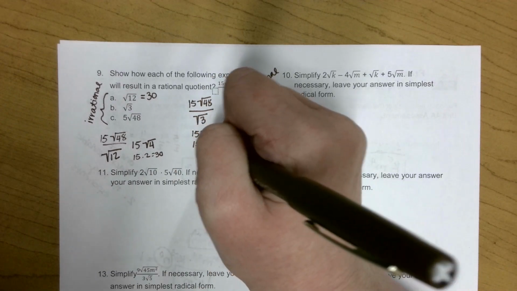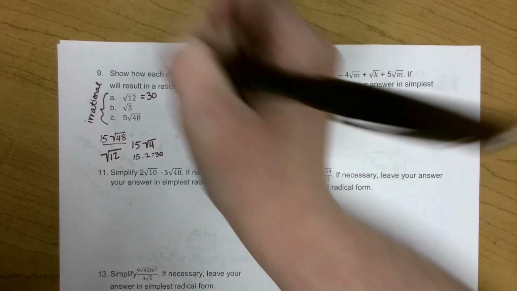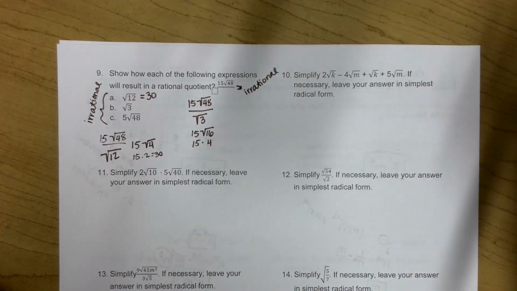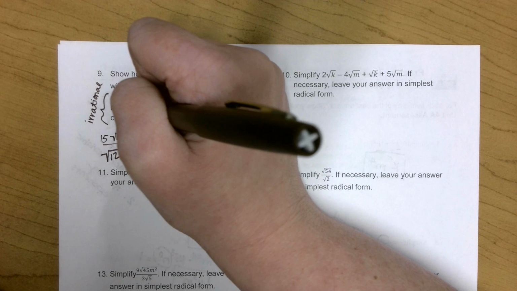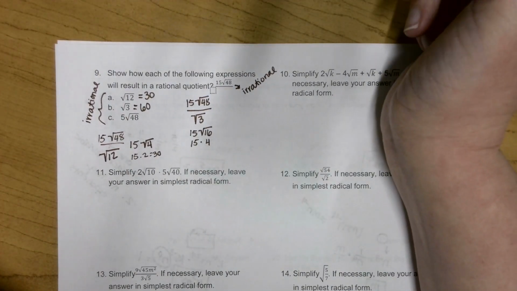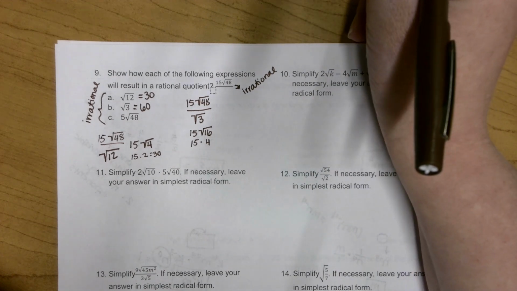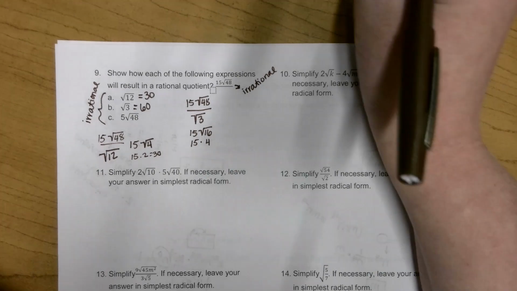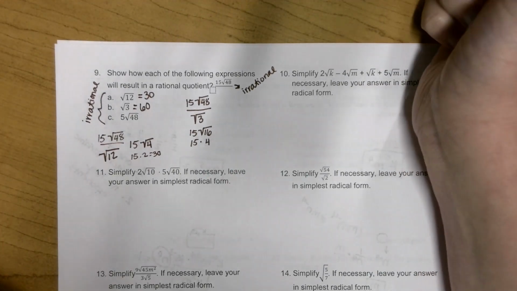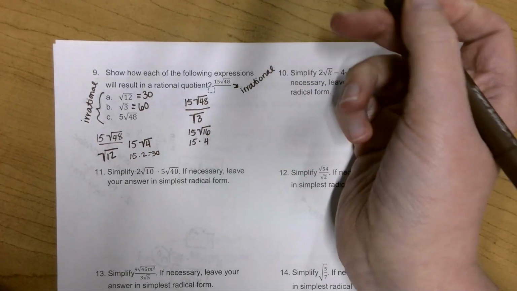So 15 times 4. If you own an analog clock, not a digital clock, you know that 15 times 4 is 60. Actually, you might know that with a digital clock. You know there's four 15-minute sets in an hour. In an hour, 60 minutes. I don't know. Okay. Hopefully y'all knew that. That's how I know my 15s.